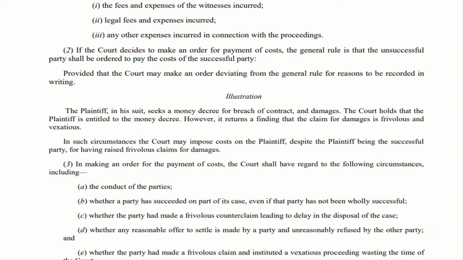If the court has decided that it is going to impose cost, or it is going to direct a person to pay the cost, the general rule, generally what they do is, unsuccessful party has to pay to the successful party. Imagine, I am filing a case against A. I am successful. Then court will direct A to pay the cost to me.